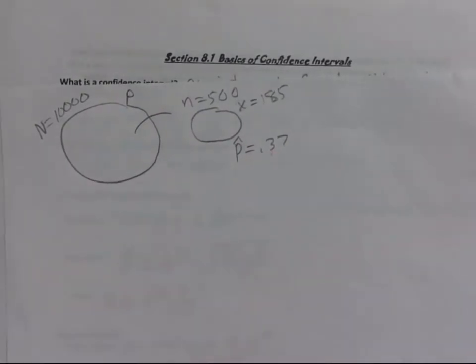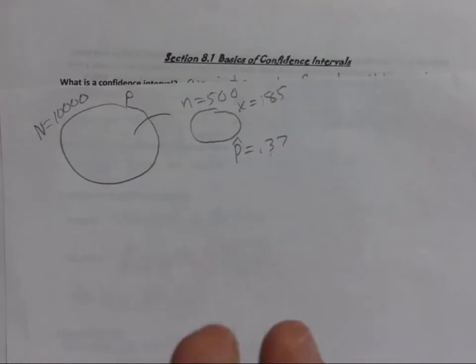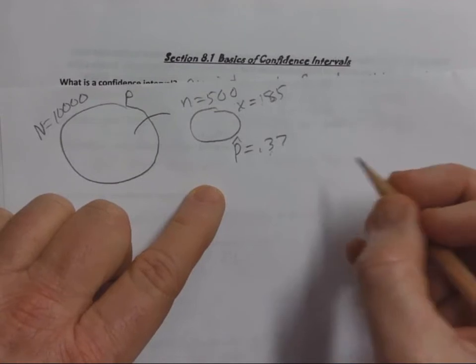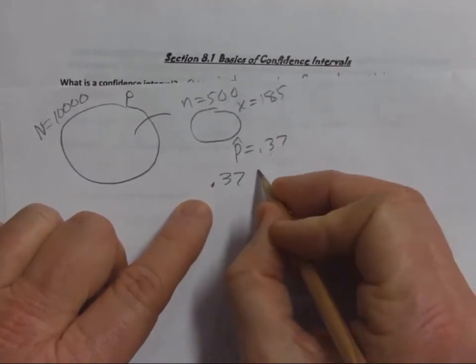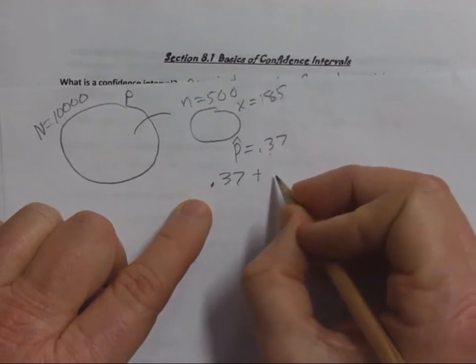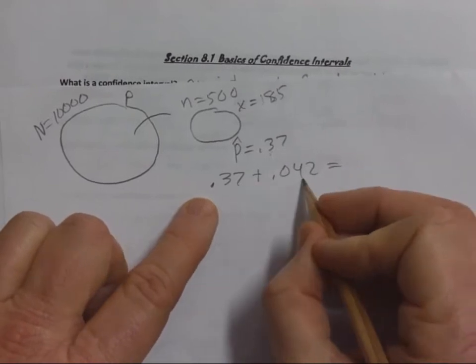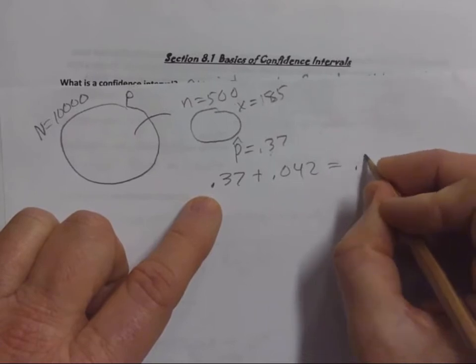And so as opposed to just reporting that number, we're going to make an interval around that number. We're going to go a little to the left and a little to the right, and then we're going to say we're reasonably confident that P is in that interval. We'll show you how to do this momentarily, but we're going to come up with what is known as a margin of error. We're going to add a little bit to the 0.37 with our margin of error. In this case, it's going to be 0.042. If we add that, that gives us 0.412.